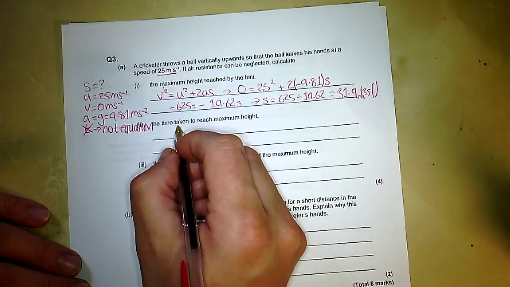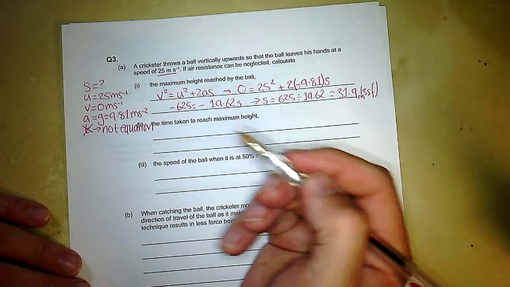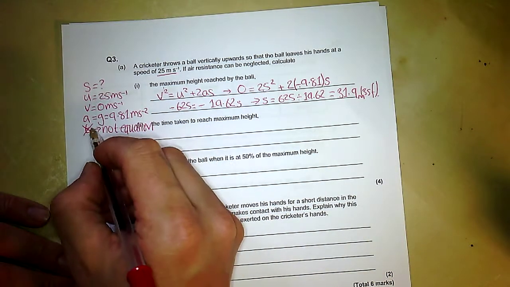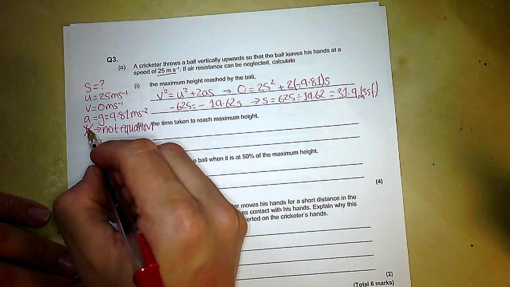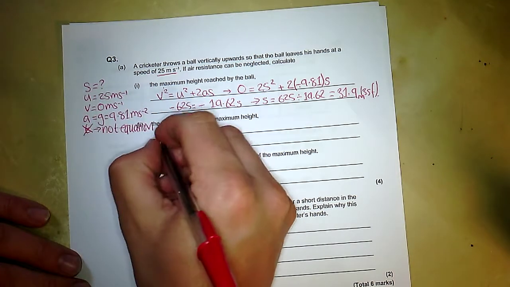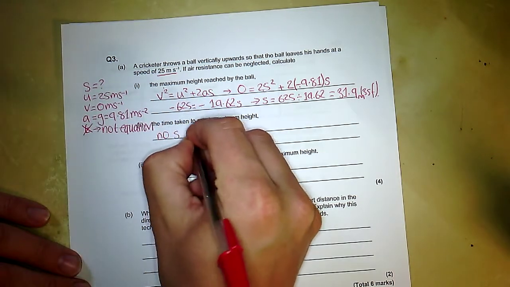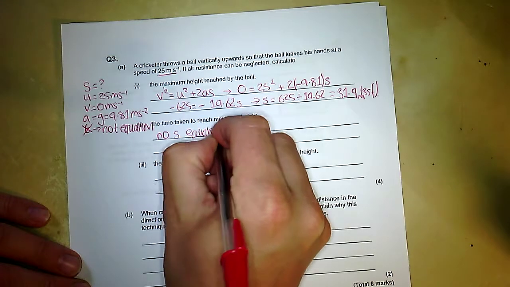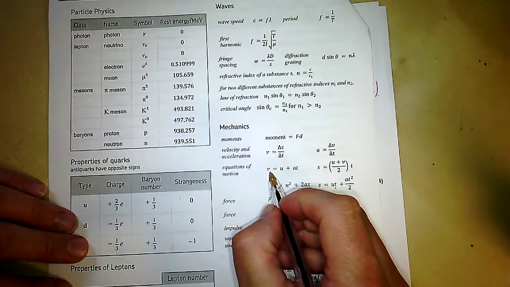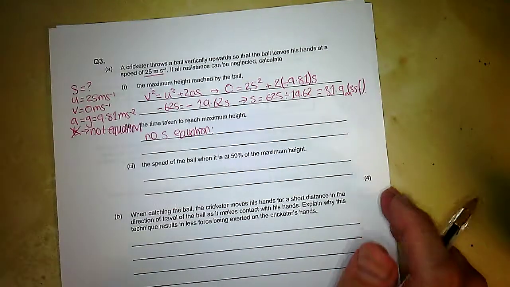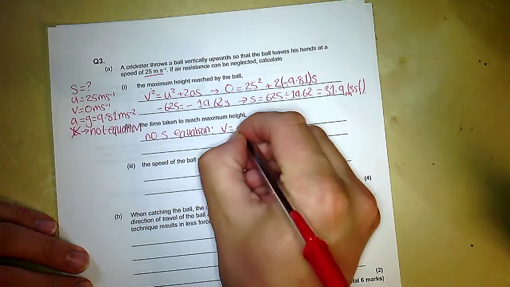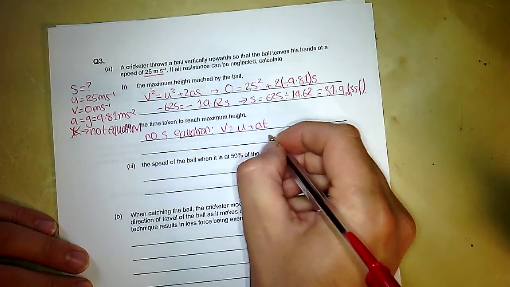The time taken to reach maximum height. We've got the same information again, except instead of wanting to find s, we want to find t, so we'll use the no s equation. From the datasheet, the no s equation, v equals u plus at. So we'll say v equals u plus at.